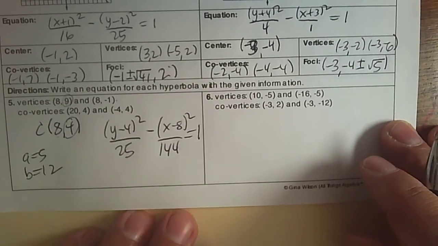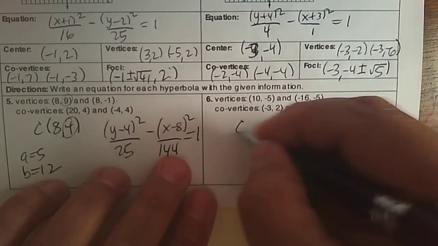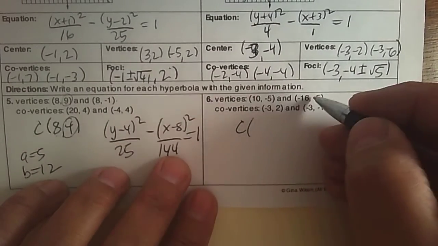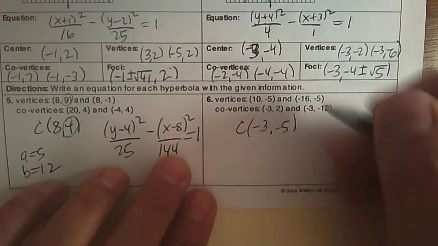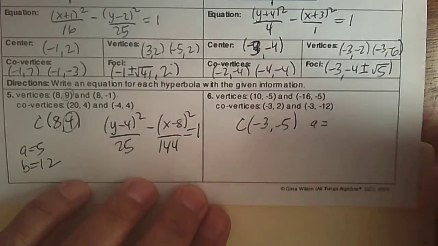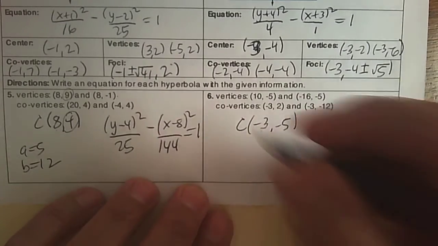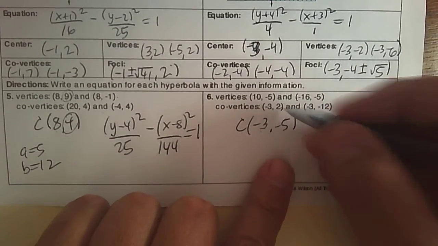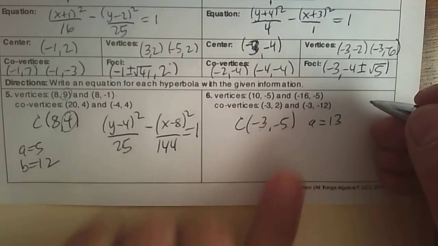Number 6, the vertices and the co-vertices. So we have the center, average them. That's negative 6 divided by 2. Then negative 5 stays the same. A is the distance from negative 3 to 10. That's 13. Then the distance for the co-vertices from negative 5 to 2, that distance is 7.